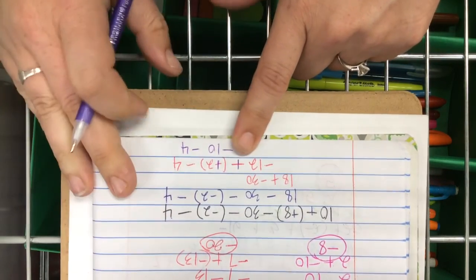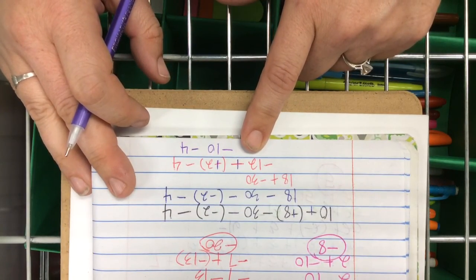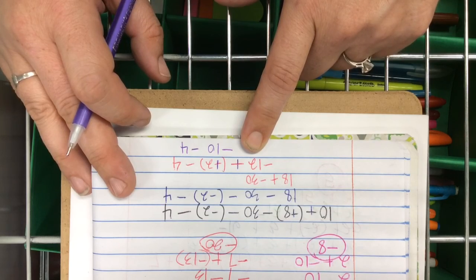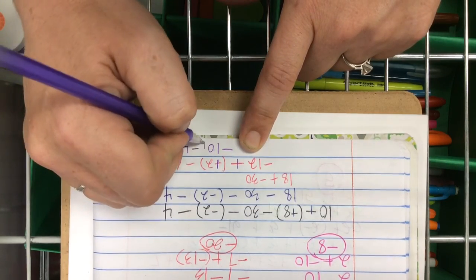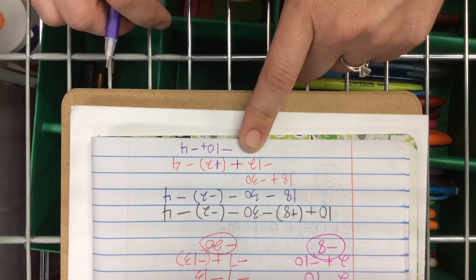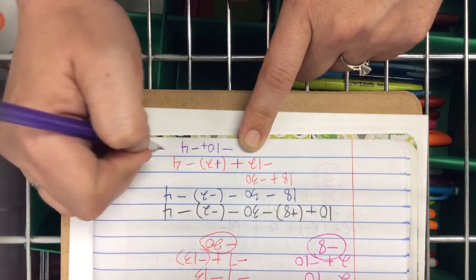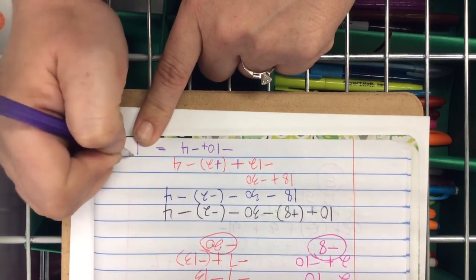Minus 4. Can I rewrite it? Yeah. Plus negative 4? Same or different? Same. Find the sum, so keep the sign.